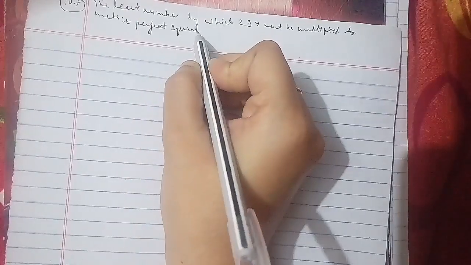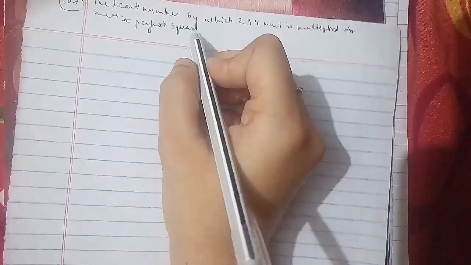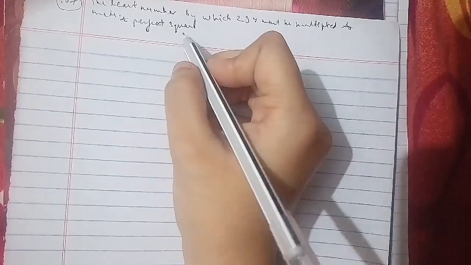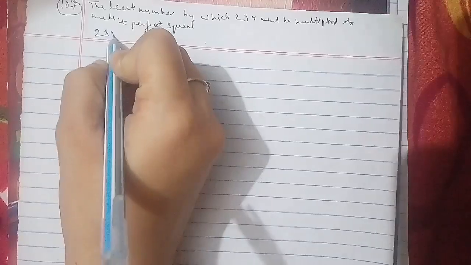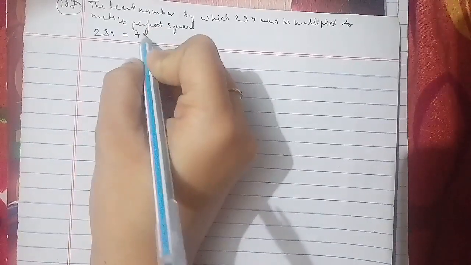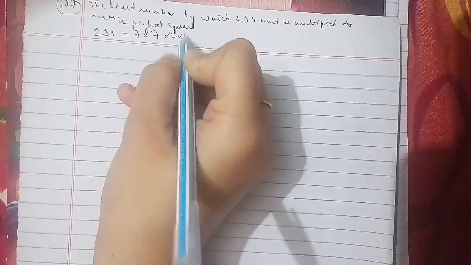We have the options 2, 3, 6, 24 that we have to talk about, and that is also an important one here. So for that, we'll go ahead with the solution. 294 equals 7 into 7 into 2 into 3.